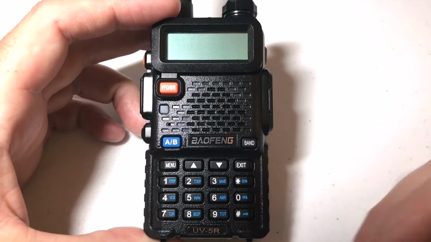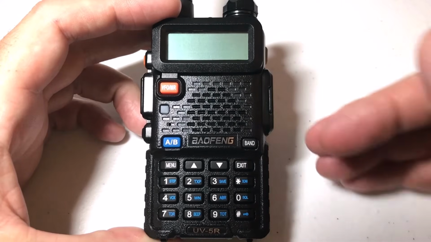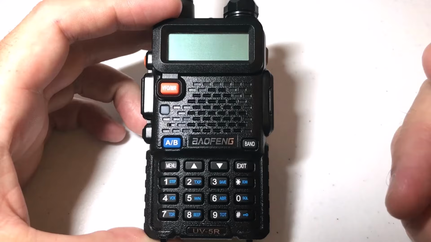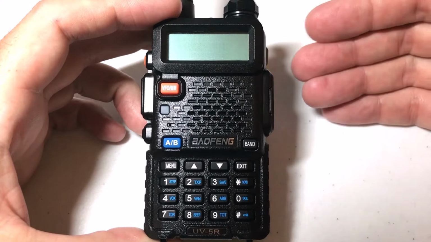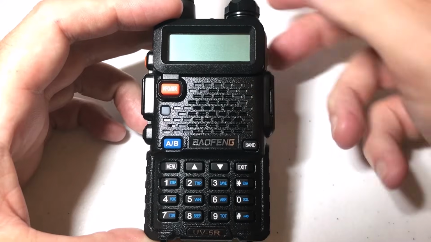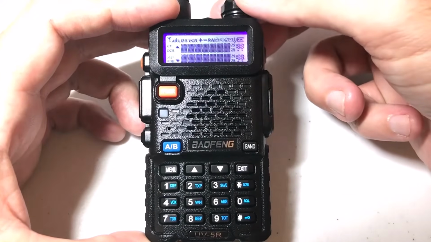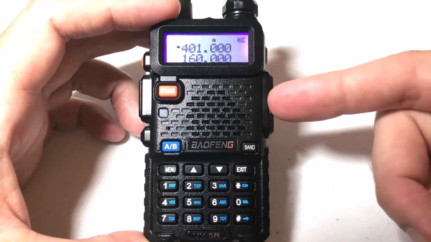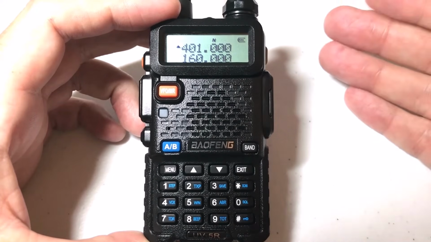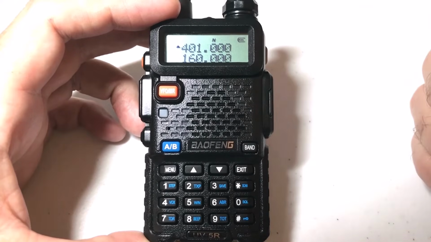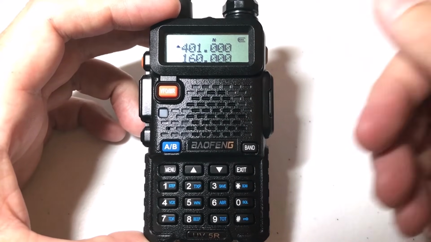I'm going to show you how to turn on or off the dual reception mode, or what's called dual watch mode, on your Baofeng UV5R radio. What exactly is this? It allows you to monitor two different frequencies or two different channels at the same time. And while that sounds like a pretty cool feature, if you're programming something directly on the radio itself, not using CHIRP, like saving a channel, it's recommended that you turn this feature off. And I'm going to show you how to get to it.